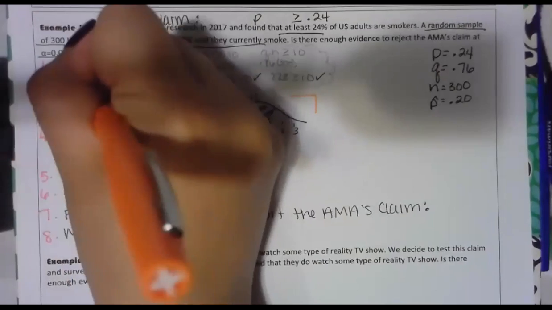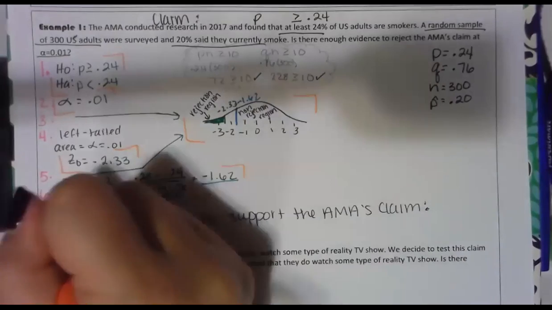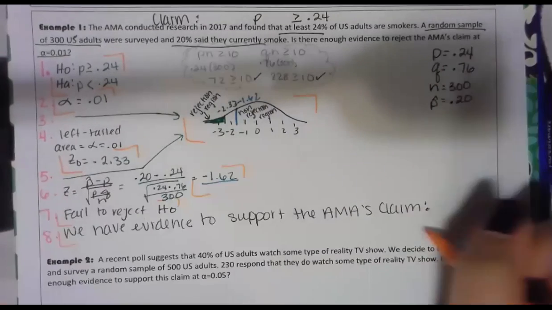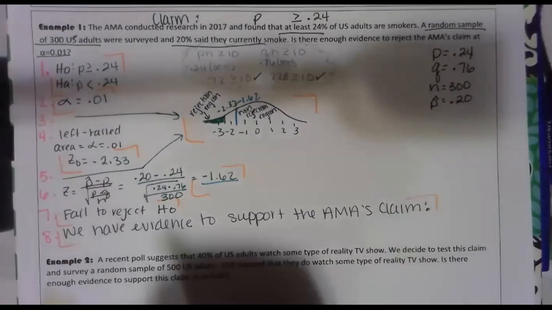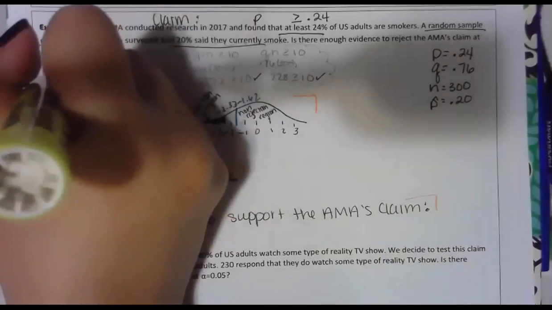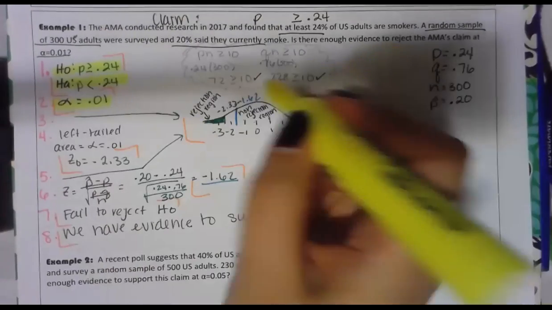Now when you do this, I do want to see this value, this, and your conclusion. So I'm looking for, it looks like 7 things, but it's really 8 things. So I'm looking for your null hypothesis, your alternative hypothesis, your significance level.